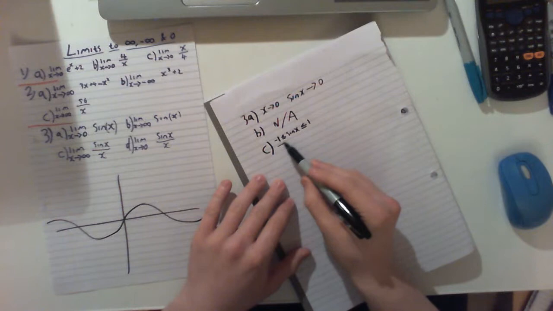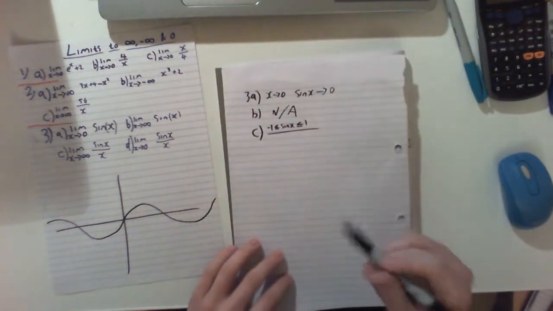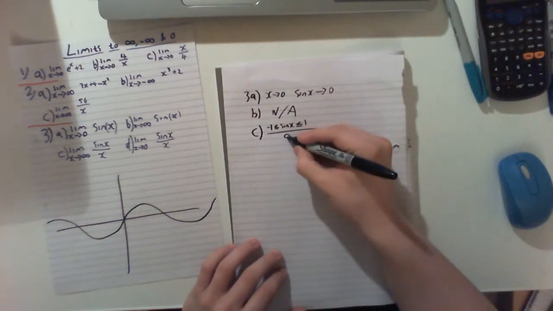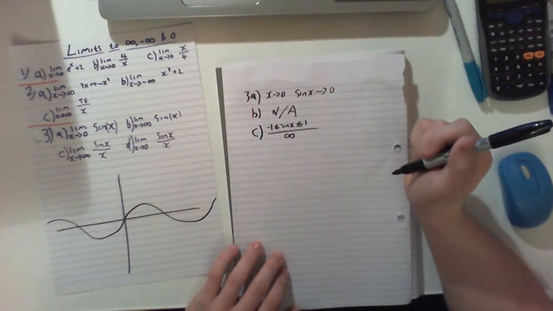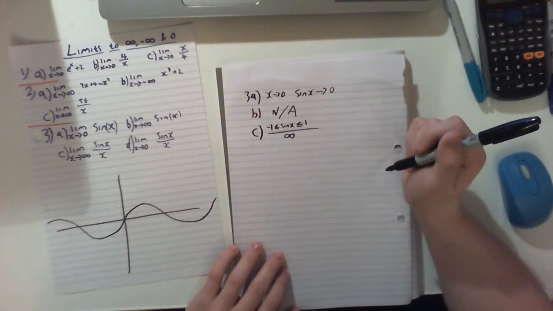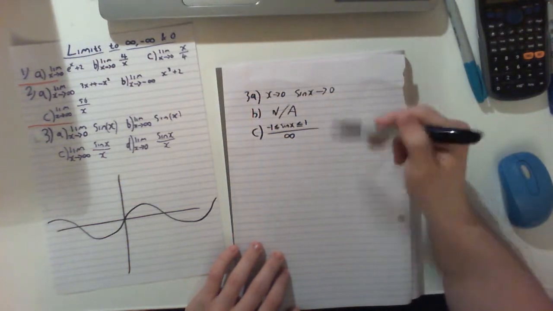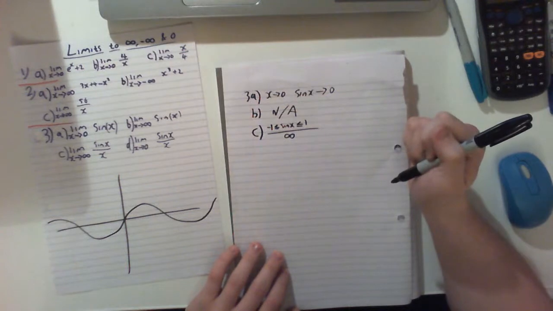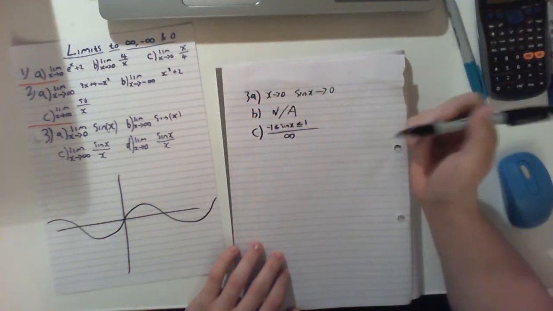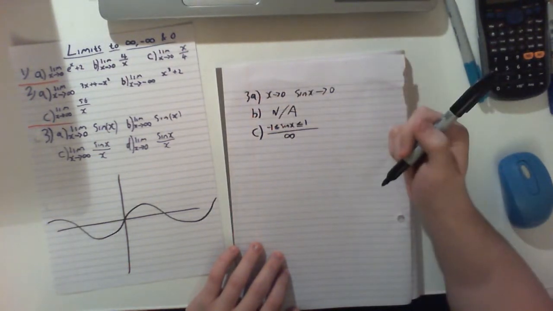And this value is being divided down by infinity. So we know we have a value between minus 1 and 1, and we know anything divided by infinity now approaches 0. And again, it's not diverging away, it's approaching a value.